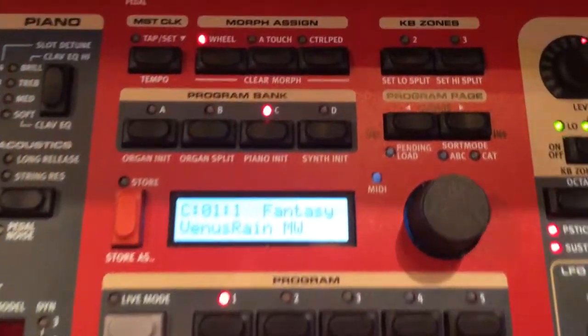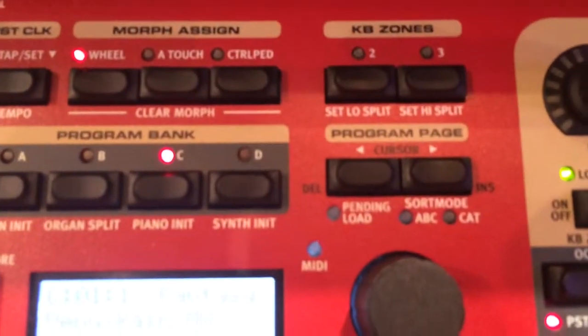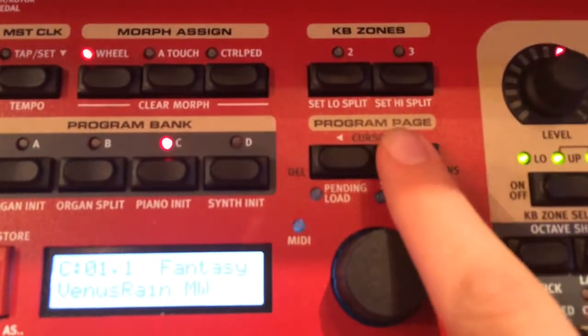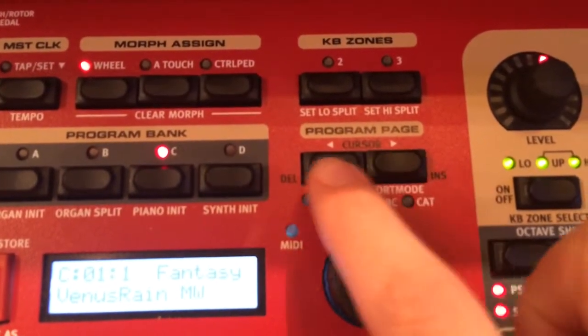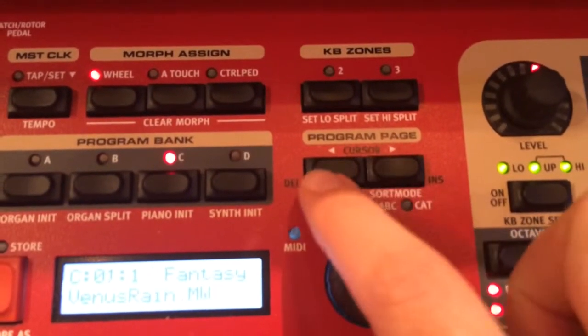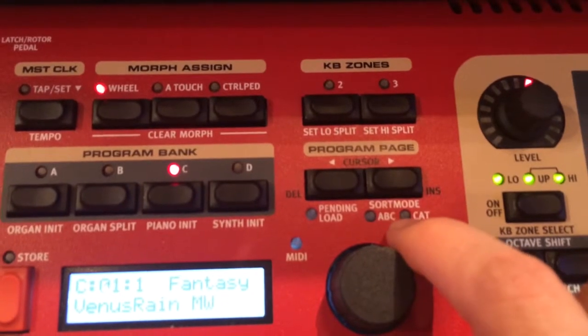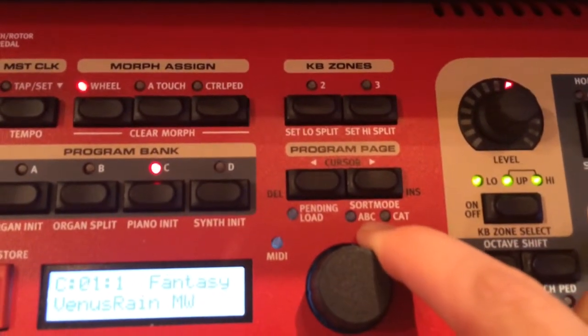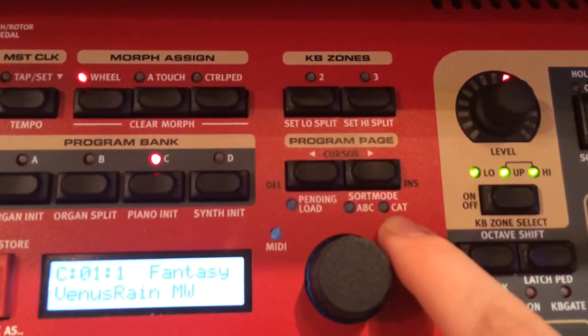First of all, if we look up here on the program page, above these two buttons you have a right and a left. That's for tabbing back and forth. But below it you have some other choices. So we have a sort mode. We can search alphabetically or we can search by category.